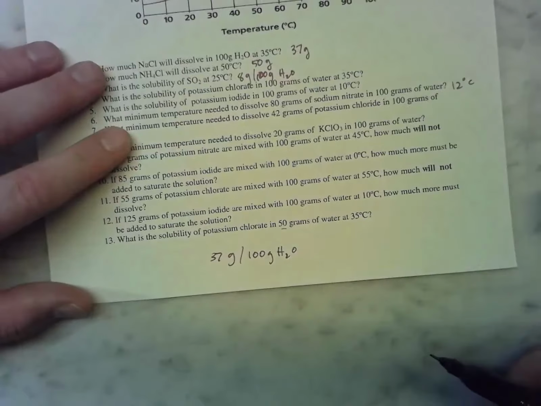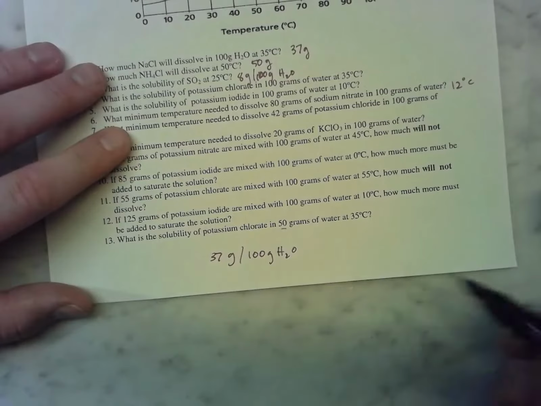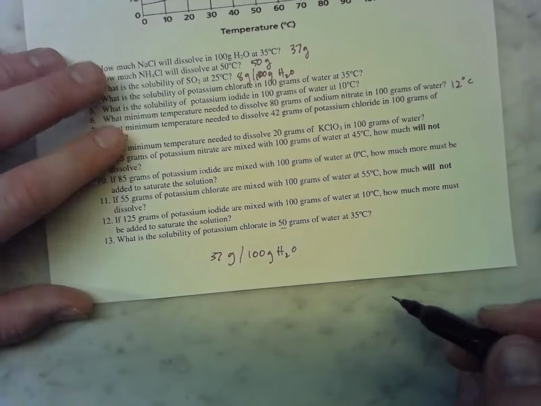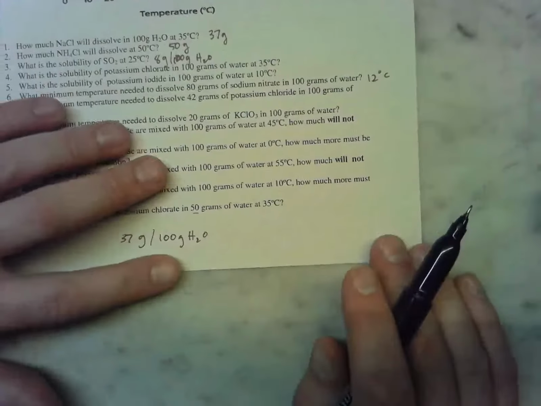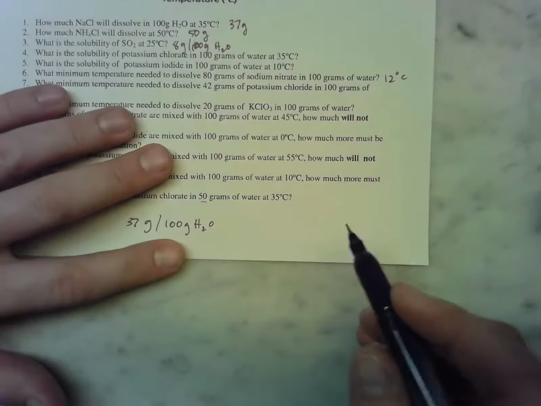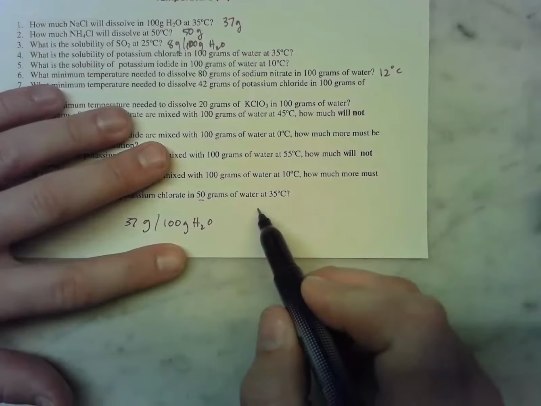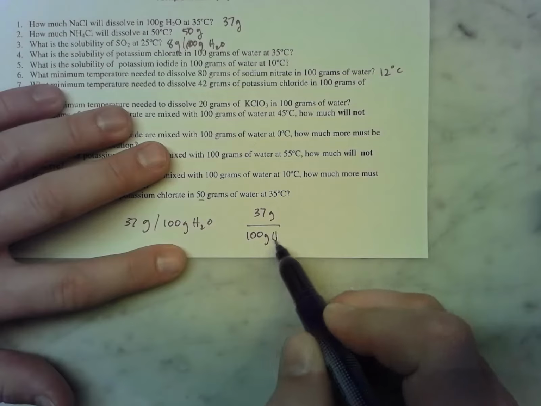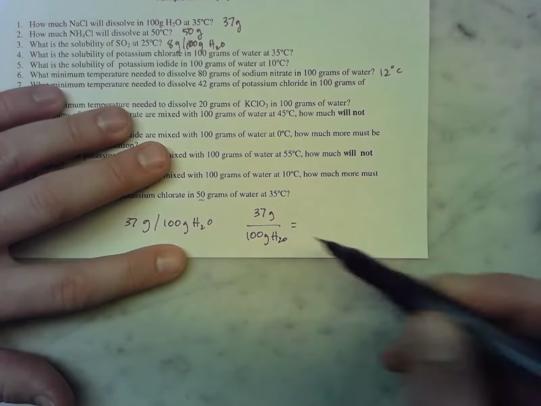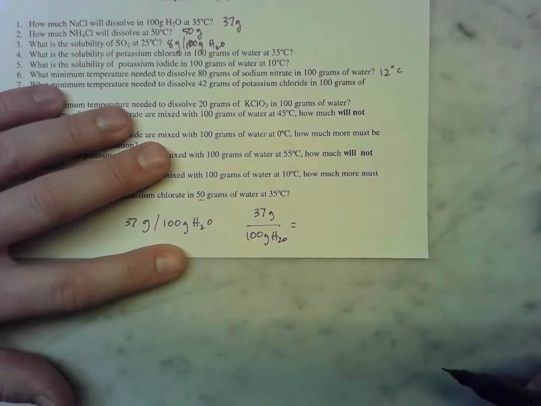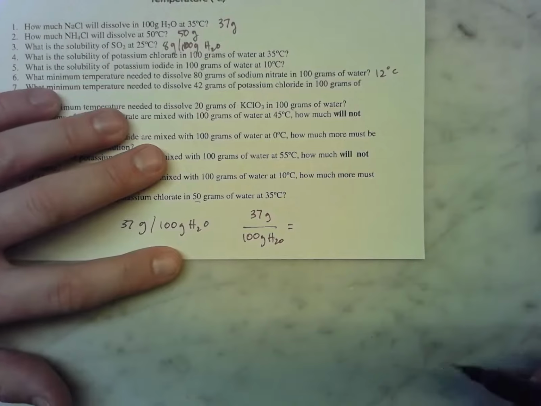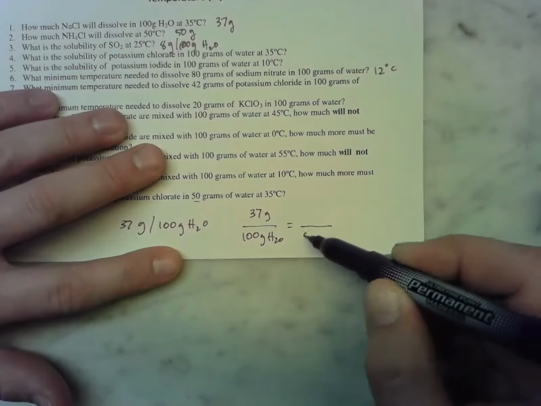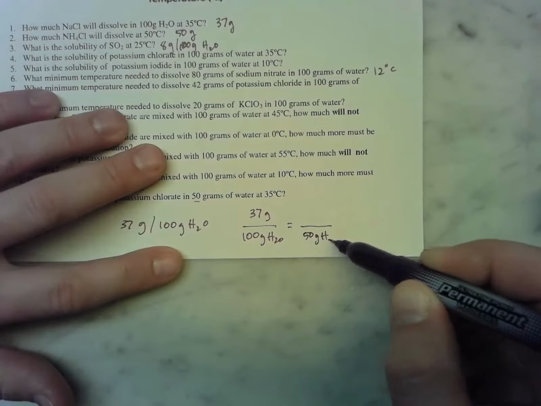Okay, so that's an easy conversion to do because it's 100 down to 50, so it's just 1/2. But more robustly, we might want to do it like this. So we know we have 37 grams for 100 grams H2O. And so what we're doing is we're saying keep that ratio the same and just convert it to a different amount.